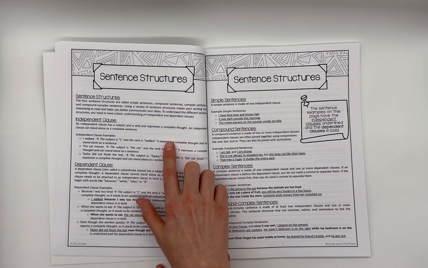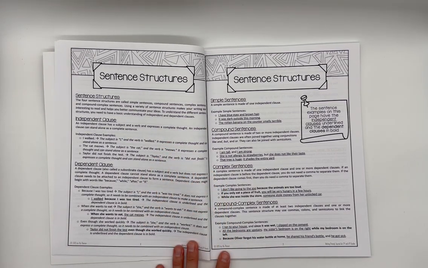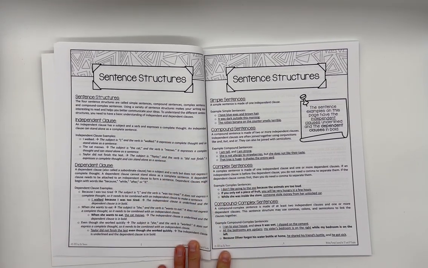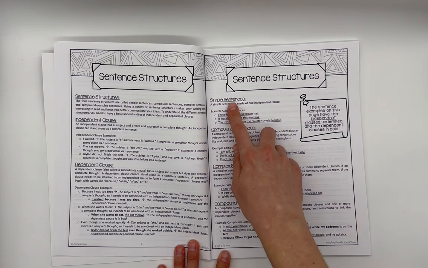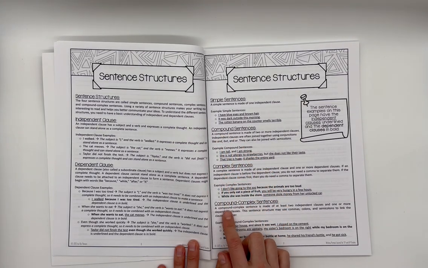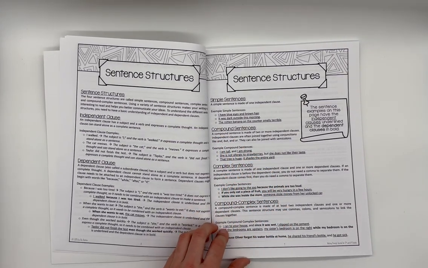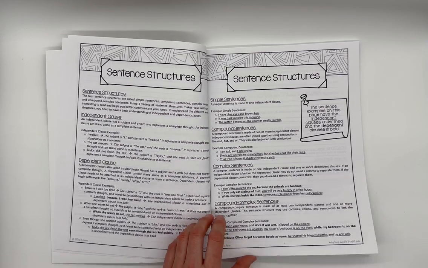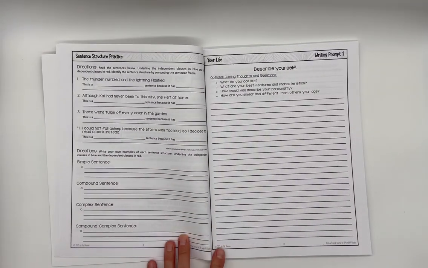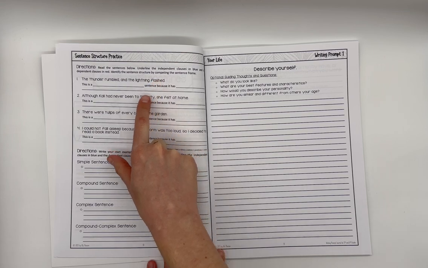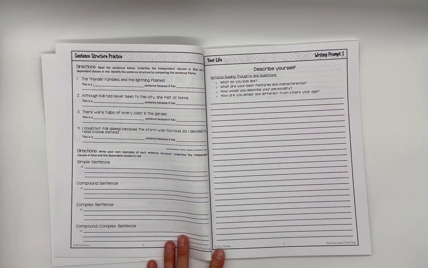It starts with independent clauses and dependent clauses and helps students identify those in their writing. And then it has the 4 different sentence structures. So you have simple, compound, complex, and compound complex, and each has an example and some suggestions for how to use punctuation with those. After that, the students will read each one of these sentences and determine what sentence structure it's written in, and then they write their own.